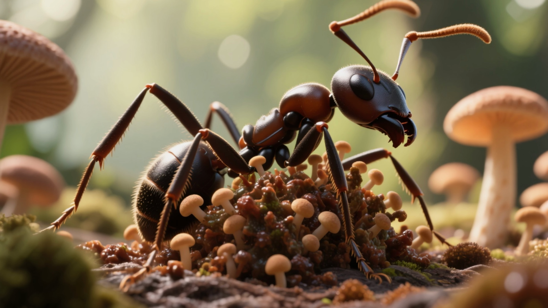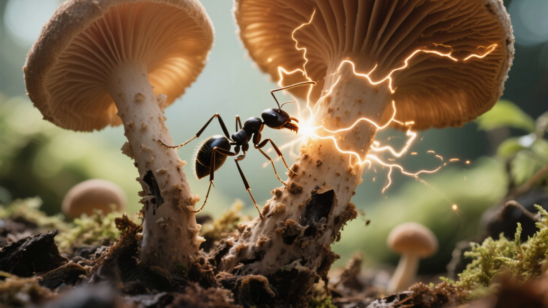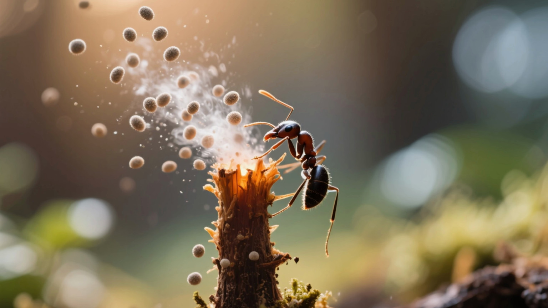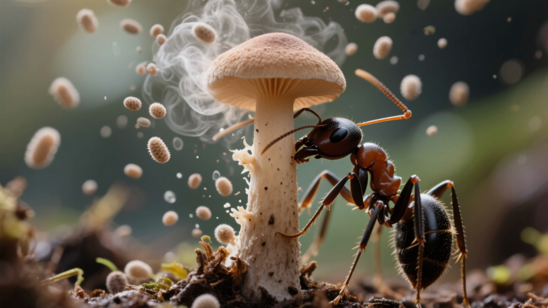Then, the ultimate horror show. A stalk, the stroma, erupts from the back of the ant's head or neck. This stalk releases millions of spores, raining them down to infect more ants below, creating infectious killing fields.